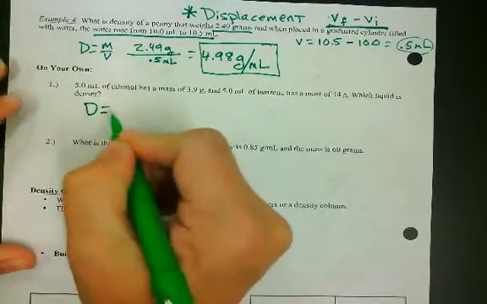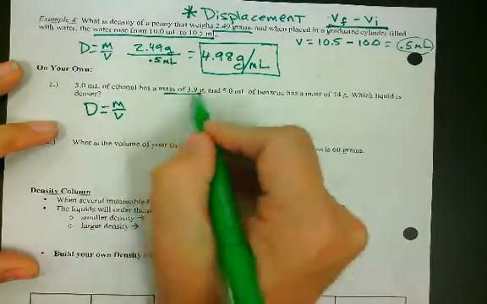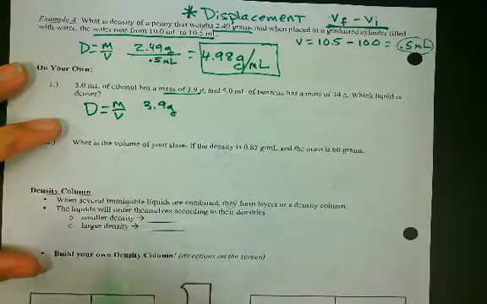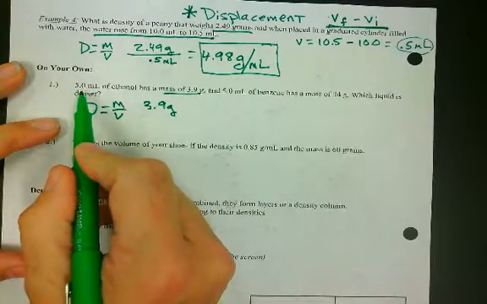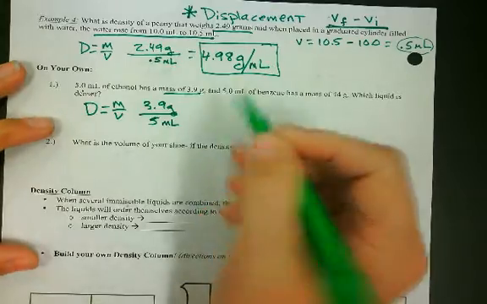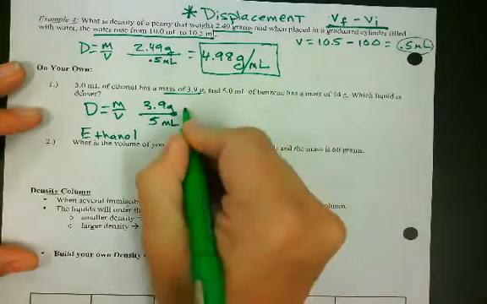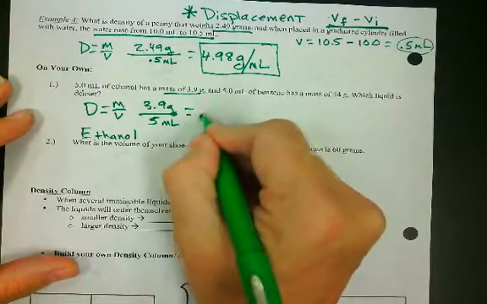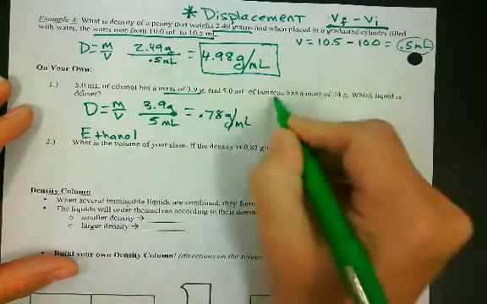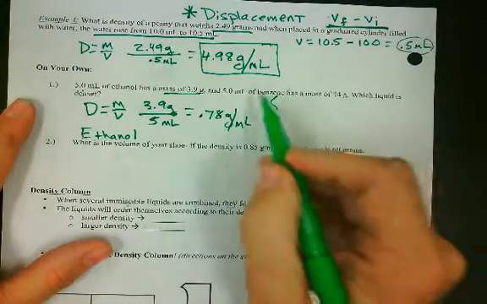All right, let's see how you did. So the first one is, you just set up the same problem, D equals M over V. You've got a mass of 3.9 grams for that ethanol, and then it is with a volume of 5 milliliters. So we have to calculate for that, which should have given you 0.78 grams per milliliter. And then on the other side we had to calculate for the density over here.